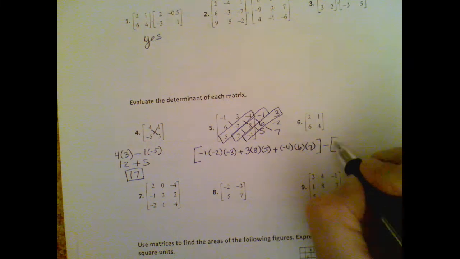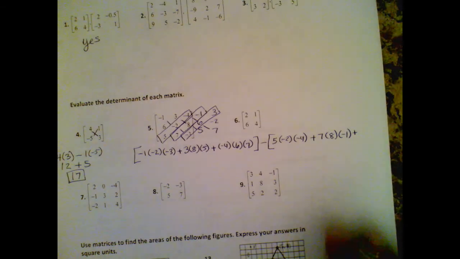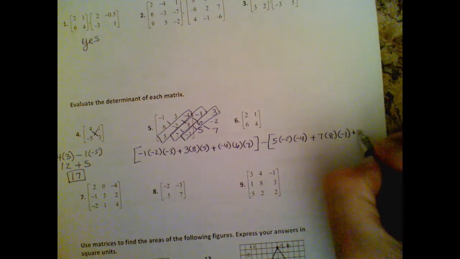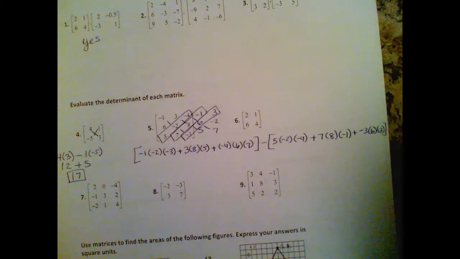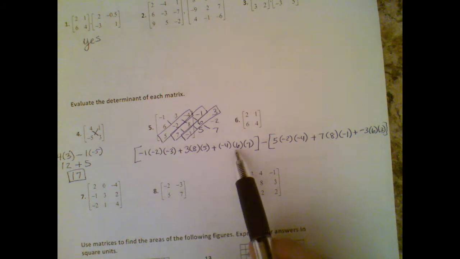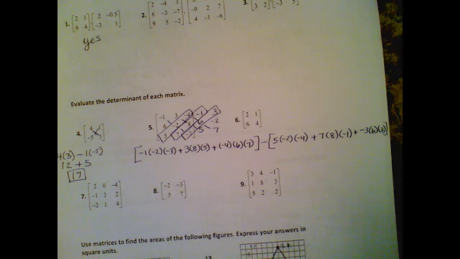So we're going to take 5 times negative 2 times negative 4 plus, and then take the next diagonal, 7 times 8 times negative 1 plus, and then the next diagonal, negative 3 times 6 times 3. Okay, so then we have to take all of this minus all of this. And you can just go ahead and type it into your calculator.